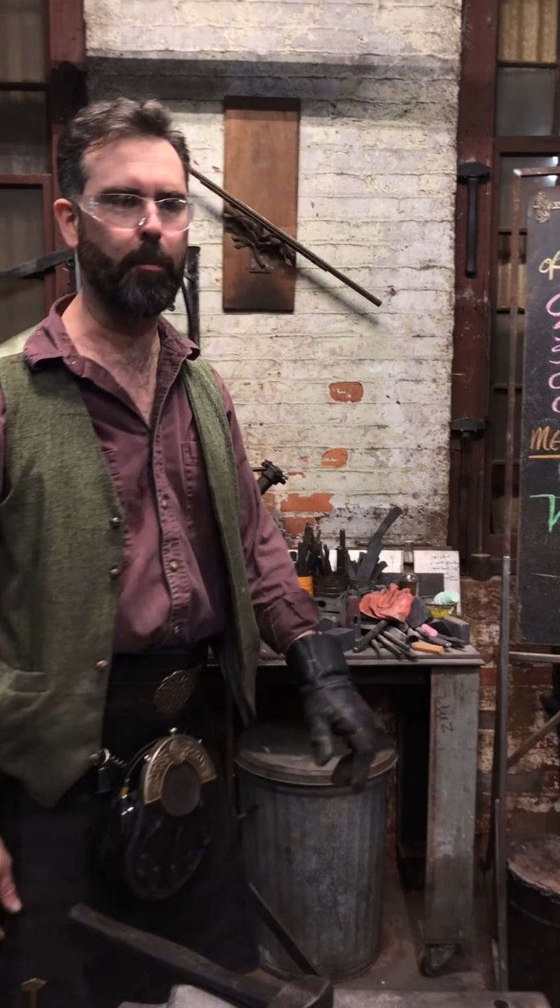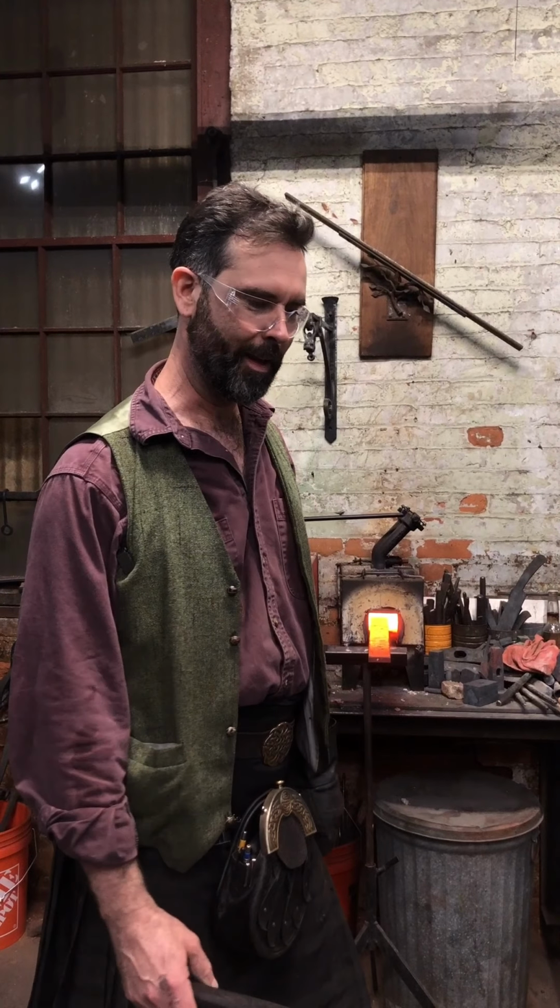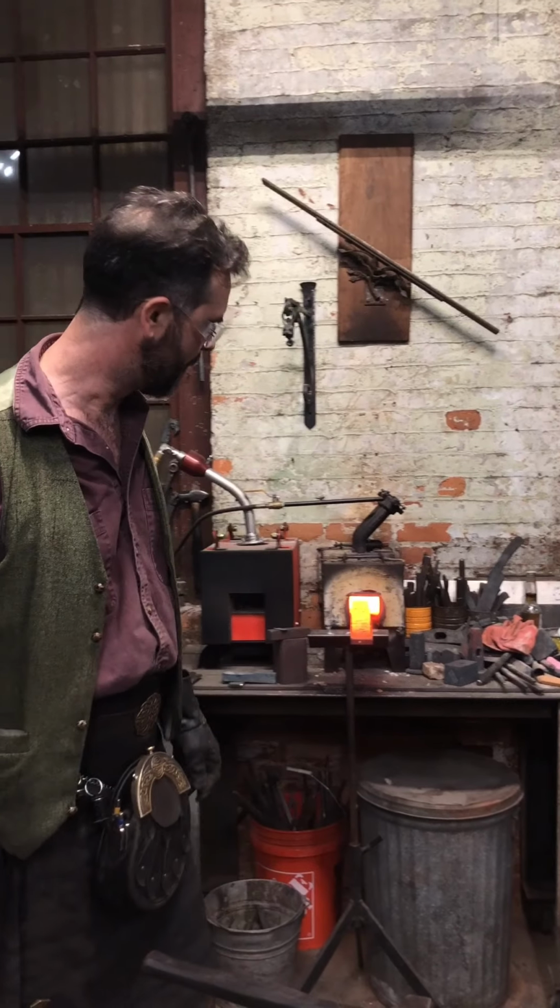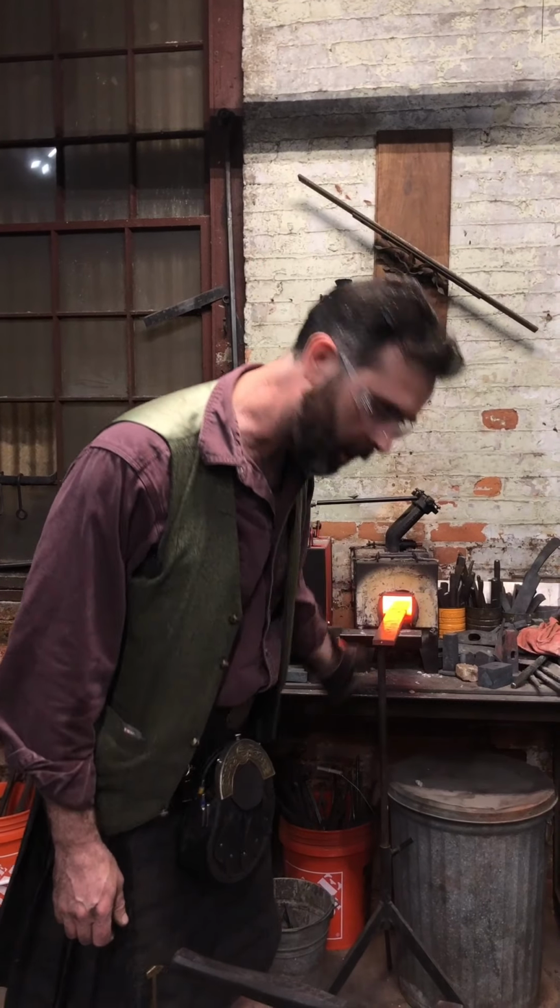If you do have a jump and your hammer's coming down, try your damnedest to pull the hammer out of the way. It's just really frustrating when you make a mess of a piece you've been working on for a while.